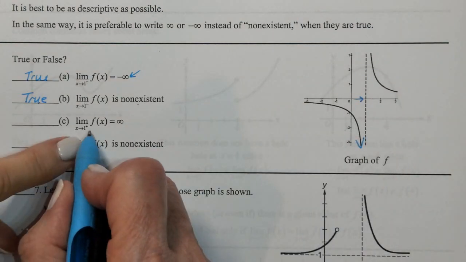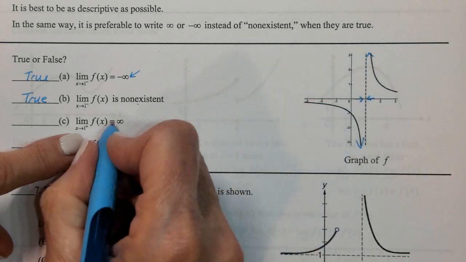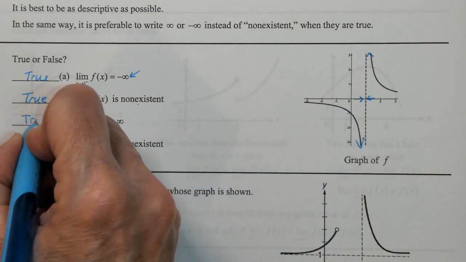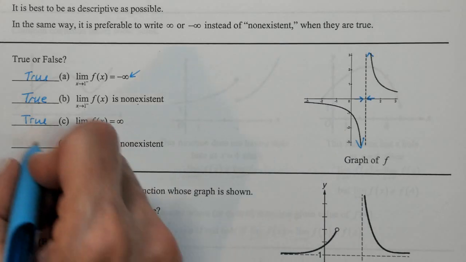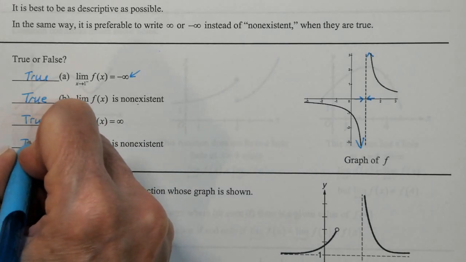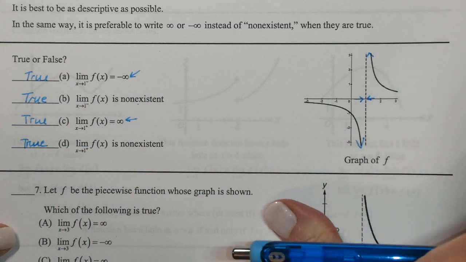What about 1 from the right? 1 from the right is indeed going to infinity. Yes, that is true. Can we also say that that is a DNE or non-existent? Yes, that is technically true, but this way is preferable. Okay?